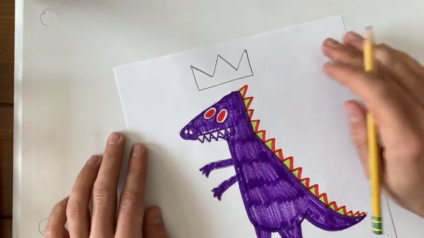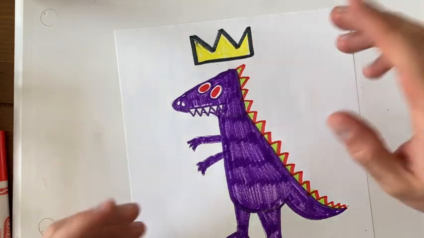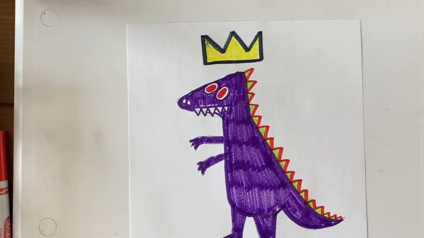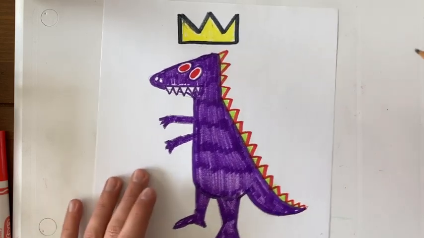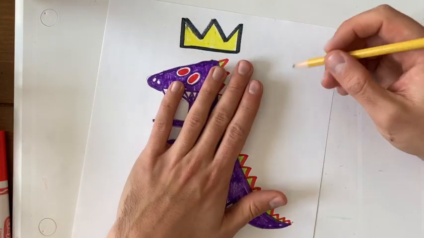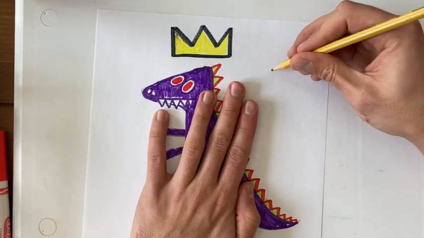There's our crown. Now, a crown is a symbol that was used a lot by Jean-Michel Basquiat in his art. If you were to add your own symbol, what would you add? Let me think. I think because I like to draw so much, I'm gonna make a pencil symbol. So I wanna draw a pencil, but I'm gonna try to keep it simplified. Let's see.